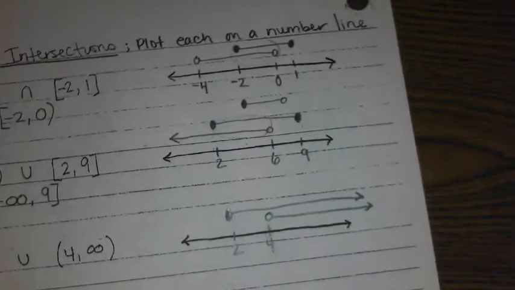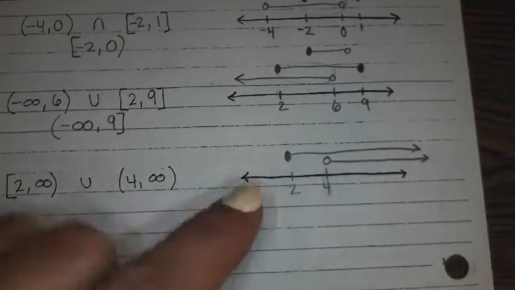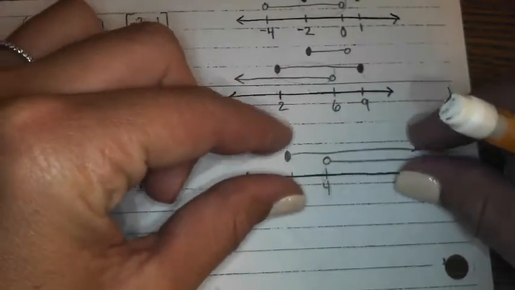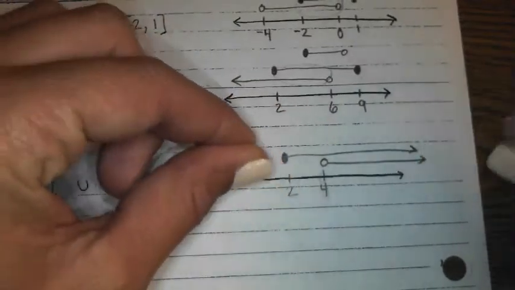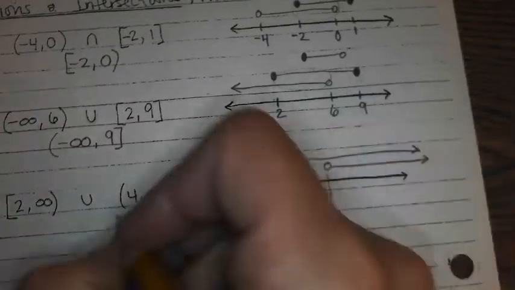Okay, so here's the graph. Oops, I refroze it. Here's the two individual graphs. When you're uniting them, imagine them merging into one picture, right? And you'll have everything filled in from 2 to infinity. Does that include the 2 or not? Yes. Bracket, always a parenthesis. Okay?